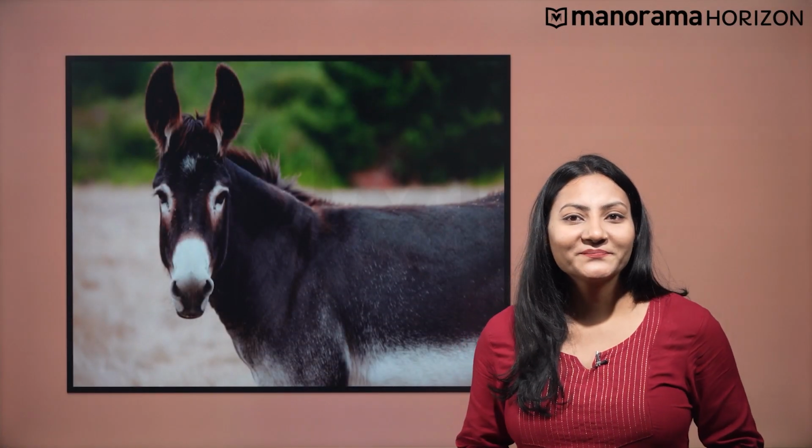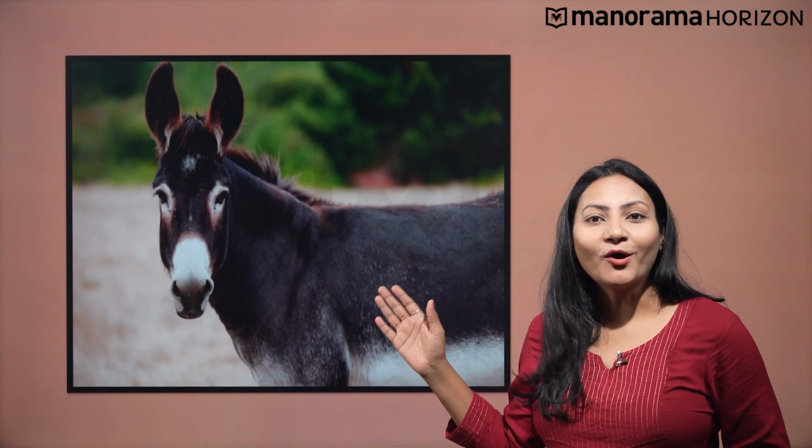What do you see here? Is this a horse or a donkey? To your surprise, it's a mule, a similar animal like horse and donkey. And it is hybridized progeny of female horse and a male donkey.